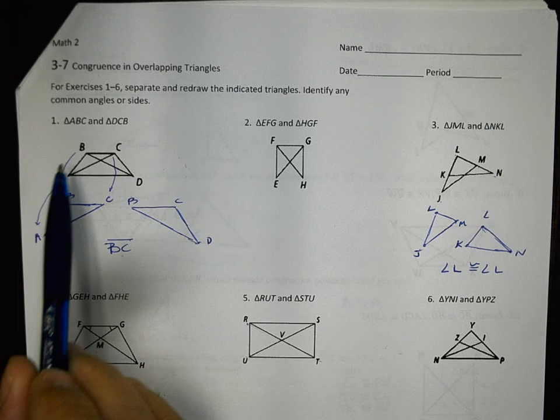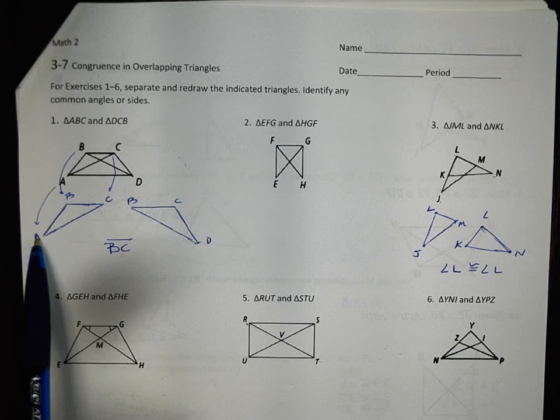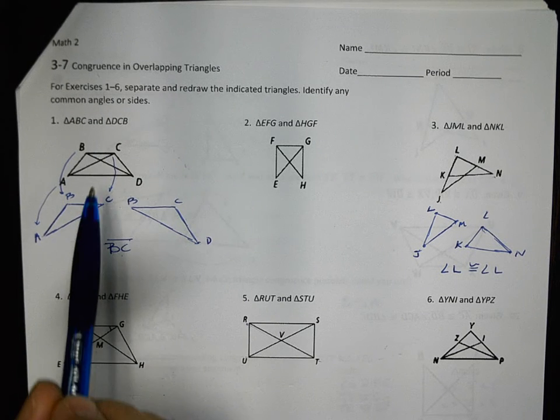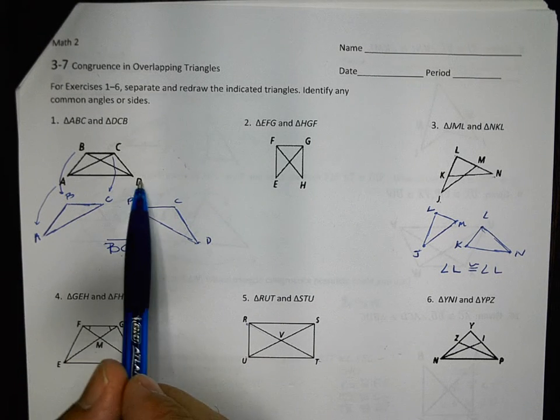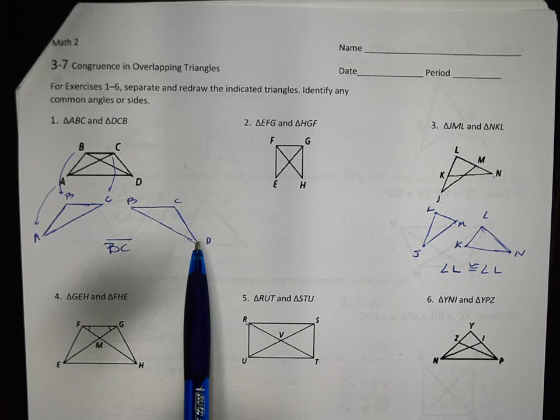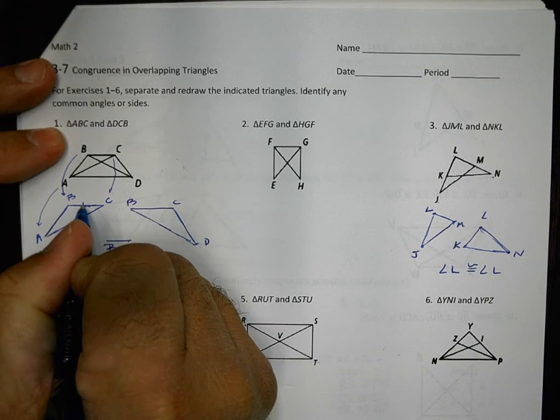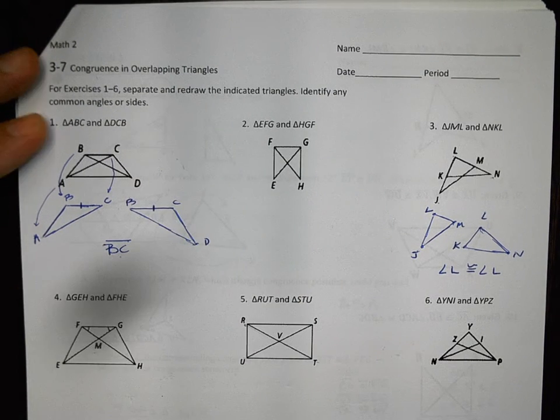So A, B, and C come down to here for triangle ABC. And if we take this triangle here and we pull D over here, C down here, and B, we end up with triangle DCB. What we want you to realize is every one of these overlapping triangles will have one part in common, either a side or an angle. In this case, you can see that BC is congruent to BC.